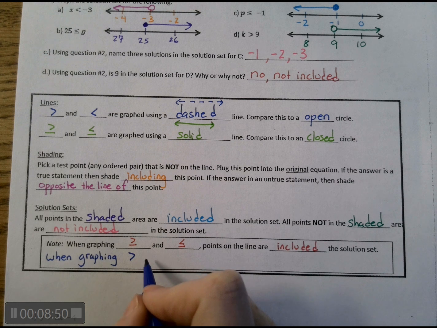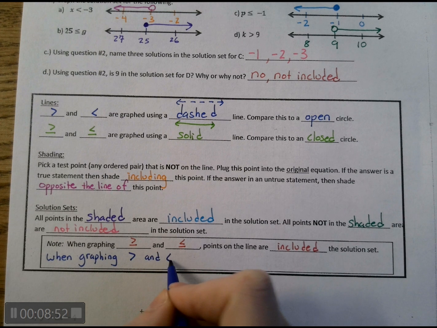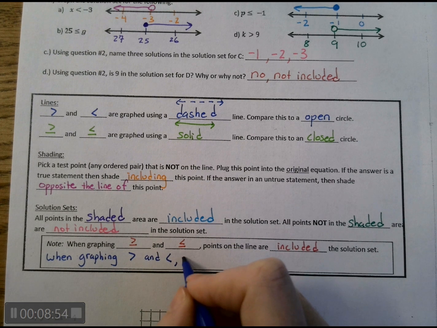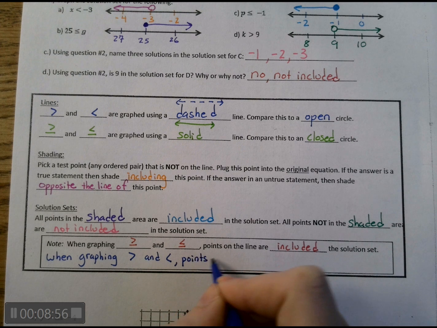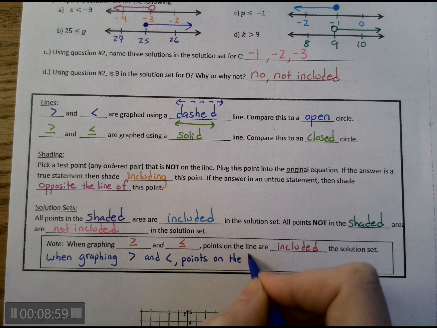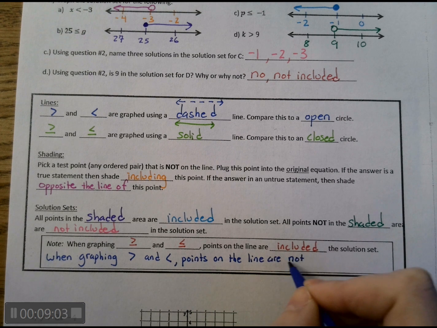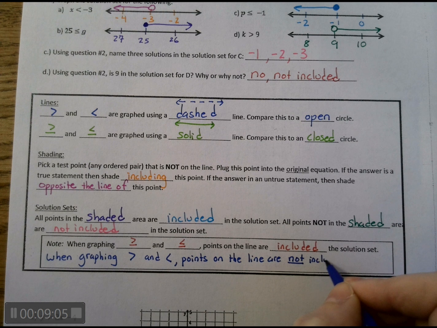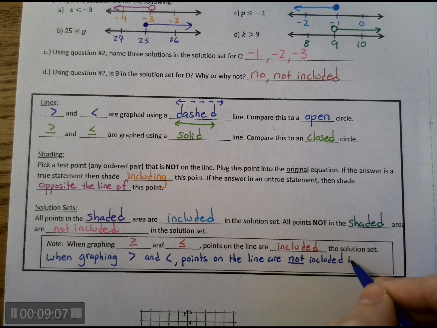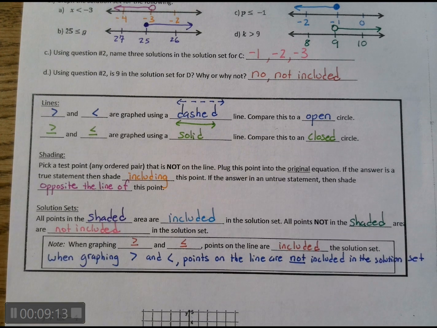Greater than and less than: points on the line are not included in the solution set. Okay? All right. So now let's try our first example.